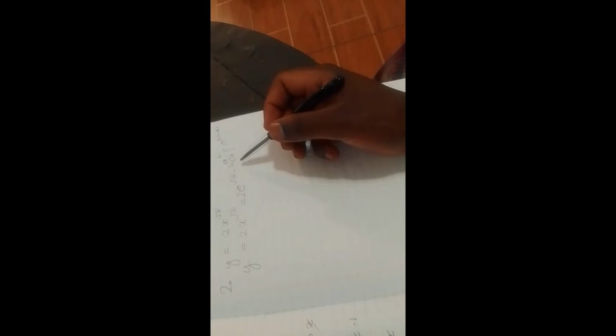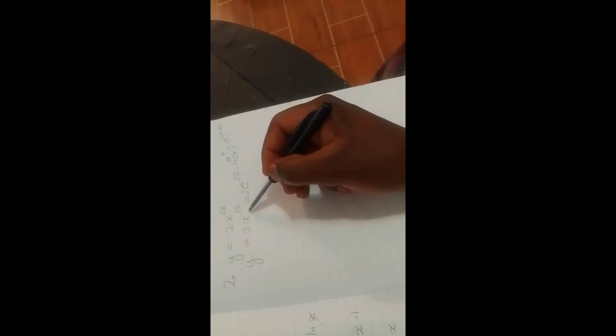So this is the constant that is multiplying all this. So this is how you change this to this.